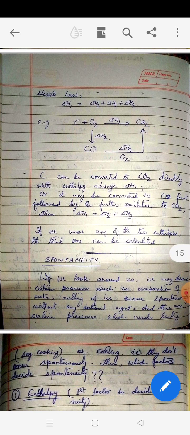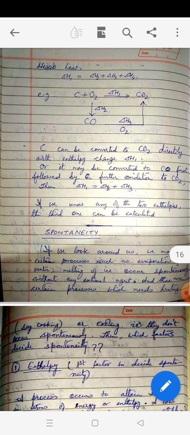Now let us move to the second part of thermodynamics, that is called spontaneity. You have noticed that if you look at your surroundings, there are certain processes which occur on their own and there are certain processes which cannot be reversed spontaneously. Say for example, if we leave some water on an open container, after few days, depending on the quantity of water, it will evaporate. When you wash your clothes or wipe your floor, you can see it gets dried eventually. That means it is conversion of liquid water to water vapor. So the process is spontaneous.